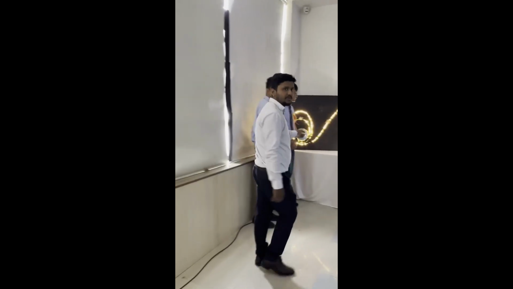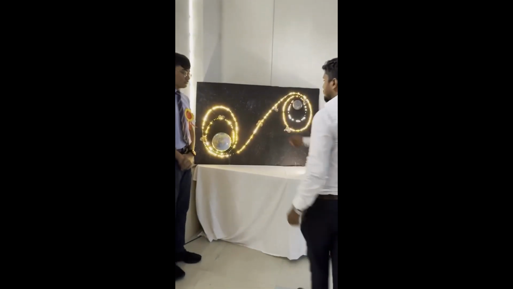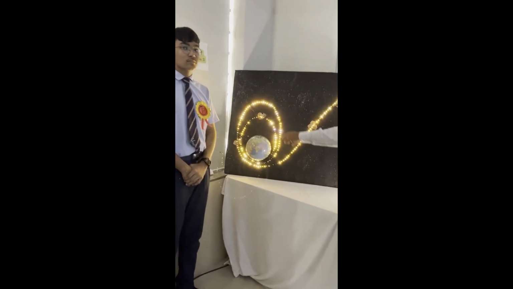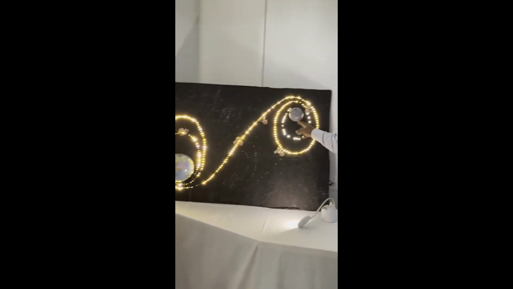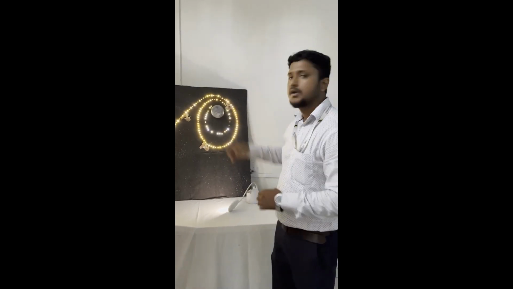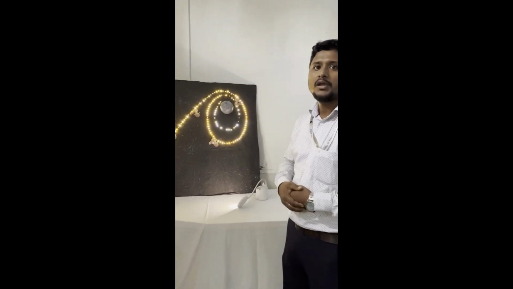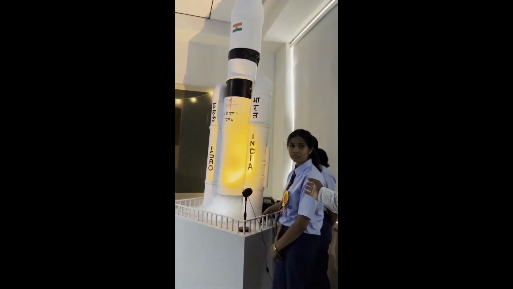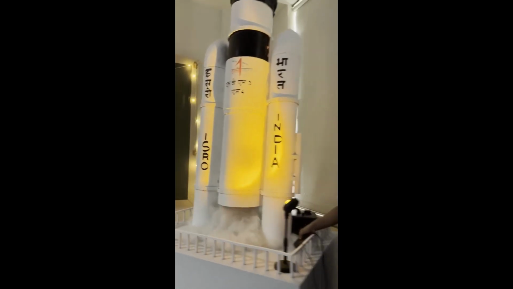You can see how it goes through the orbits, and then this slingshot mechanism, which ultimately lets the satellite reach the moon's orbit, and later on it will land there. Finally, we are going to Chandrayaan 3, which will be explained by our students.